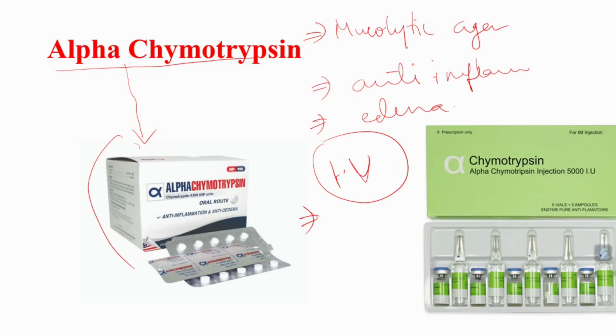And the fourth action, we already know that it is a proteolytic enzyme. It breaks down the proteins, so it is used as a proteolytic agent. So these are the different actions of alpha chymotrypsin. It is used as a mucolytic agent, as an anti-inflammatory agent, in edema, and also in different conditions where proteolytic action is required.